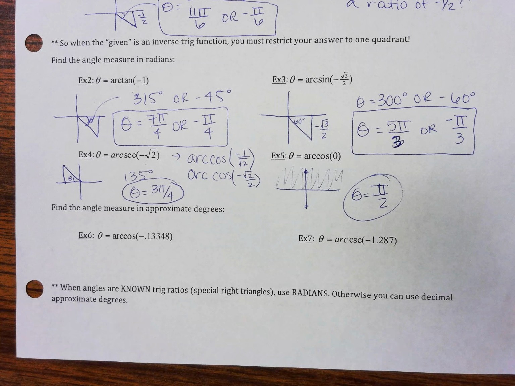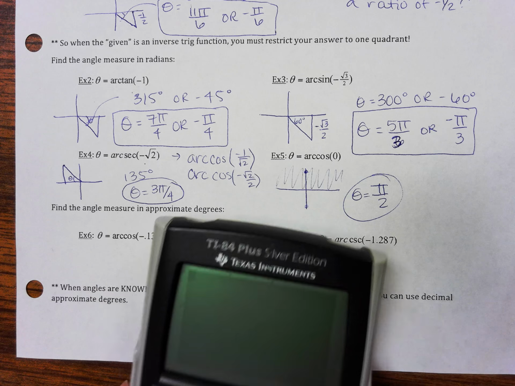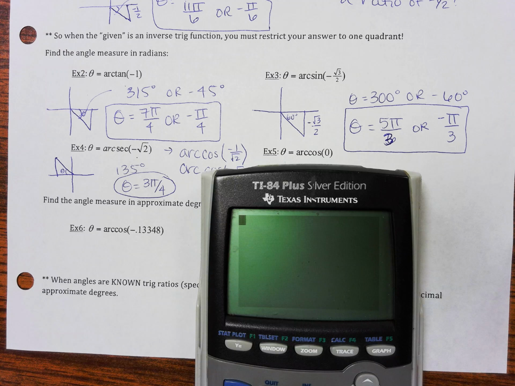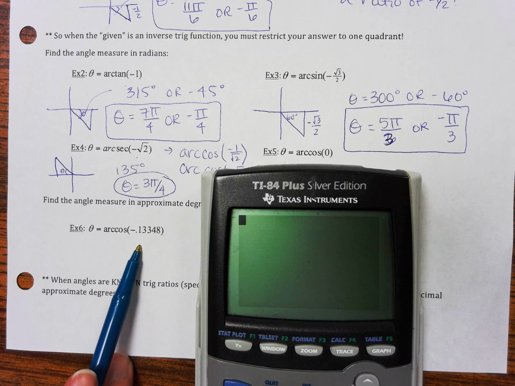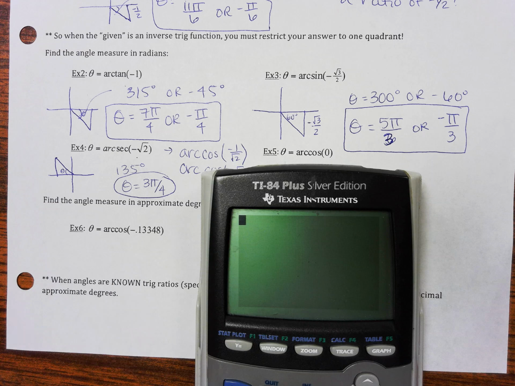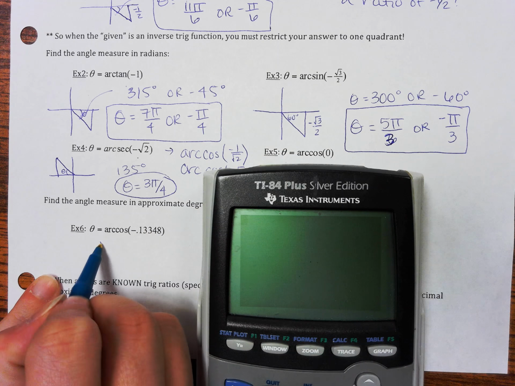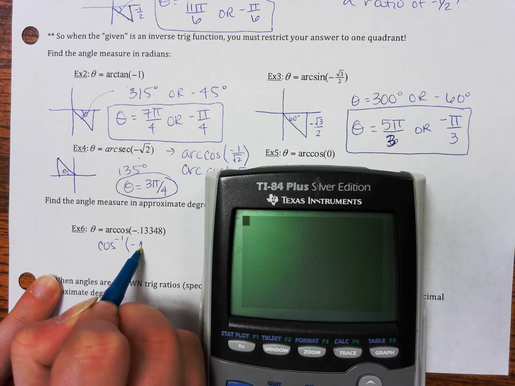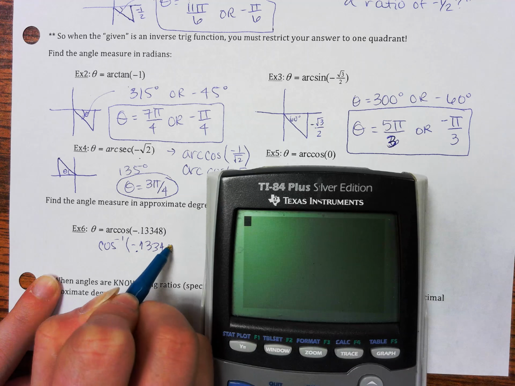So when we know the trig ratios, we want to give exact values, we want to give the exact angle. Otherwise, when we're looking at, for example, this next part, example 6, that's definitely not one of the things on our unit circle, so we can just plug that into our calculator. We're looking for cosine inverse of negative 0.13348.